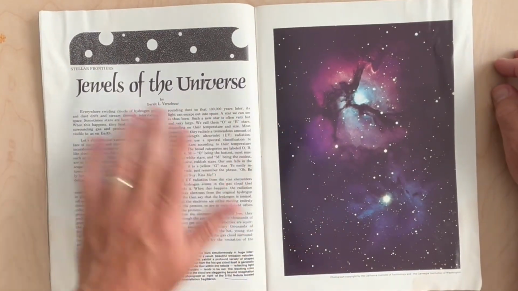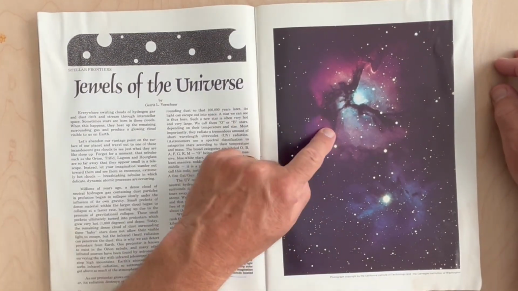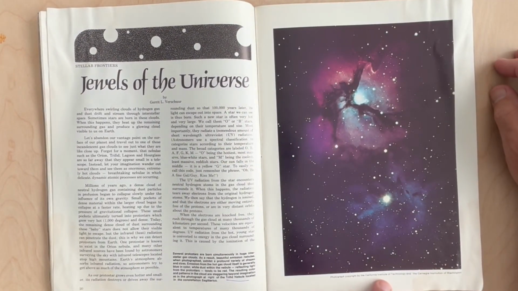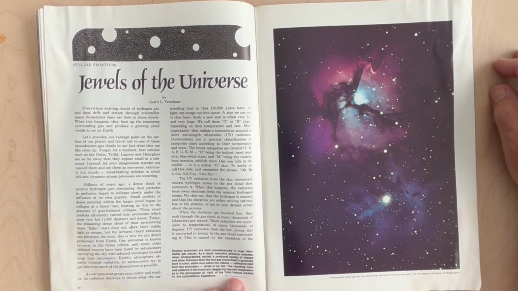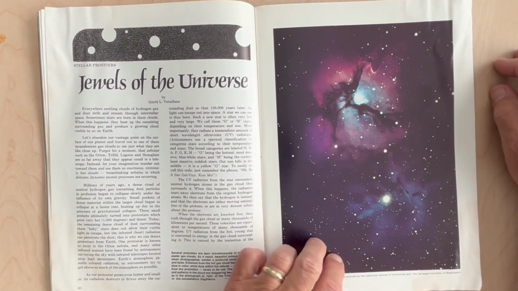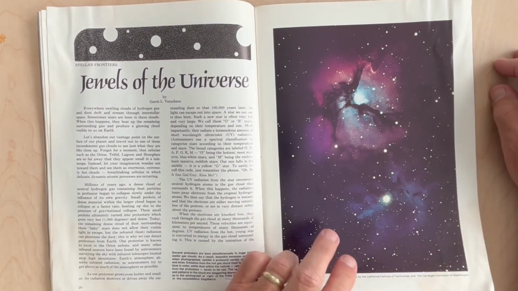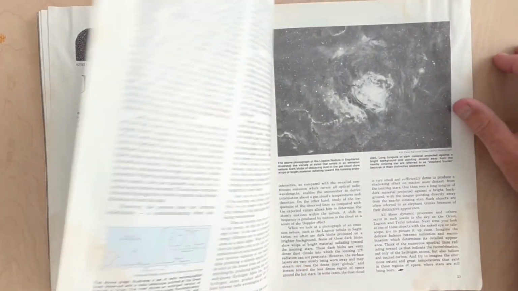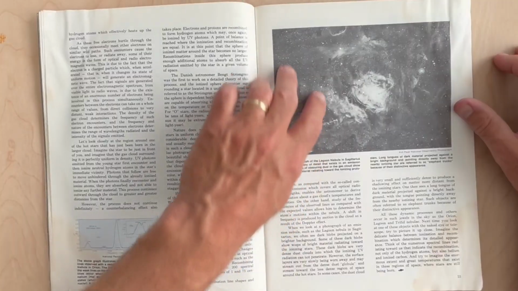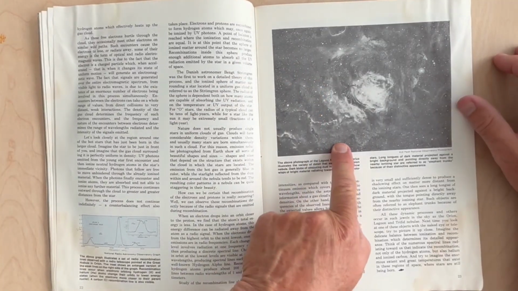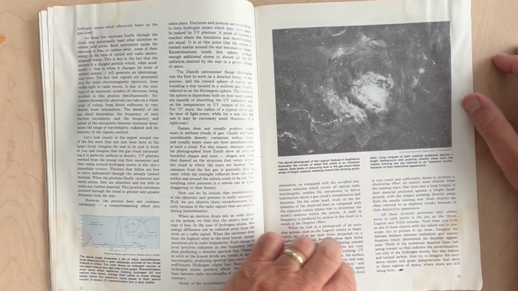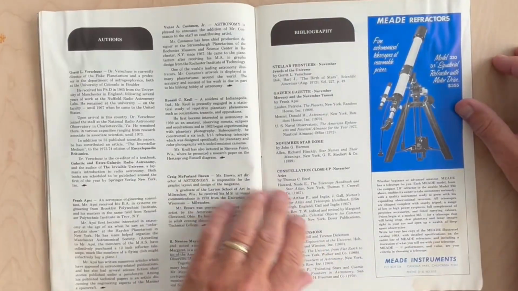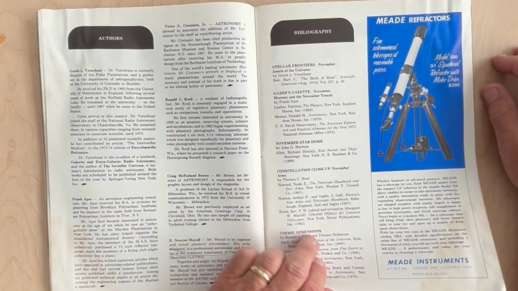Okay, Jewels of the Universe. So what is that? Let's see, the Trifid Nebula in Sagittarius. If you haven't seen that or got a picture of it, it's nice. It's low in the south though, so it makes it a little more of a challenge. And let's see, this is going to be the Lagoon Nebula, black and white. I think I've taken pictures of both of these and posted both of them somewhere on YouTube. They're pretty good objects to observe.